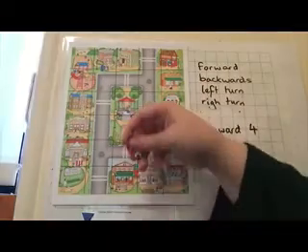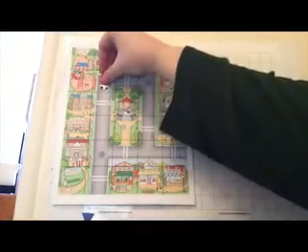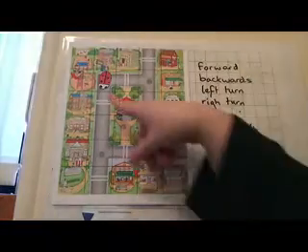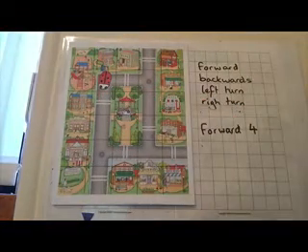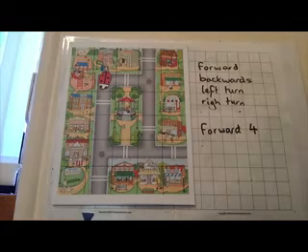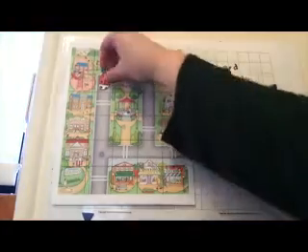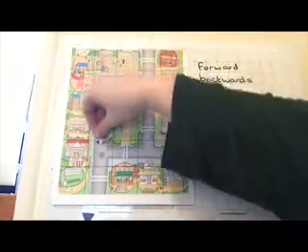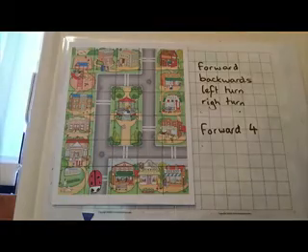So if he was facing that way, you see his little face over here, and I said forward 4 times, he would actually go there.